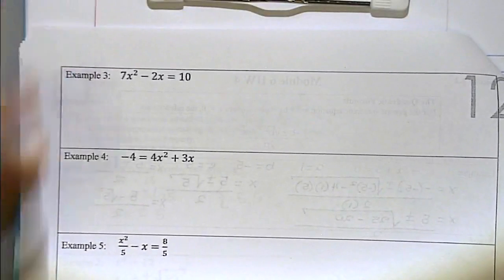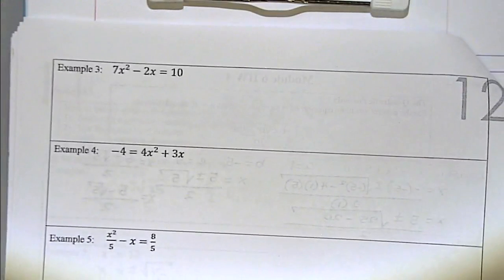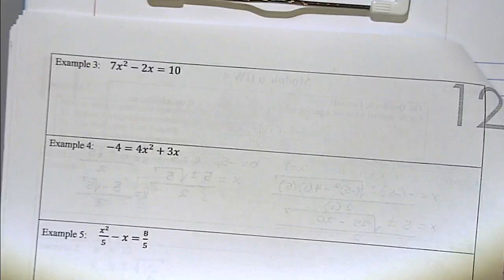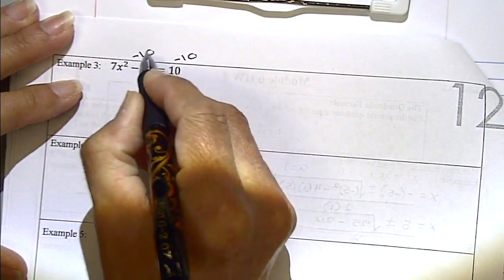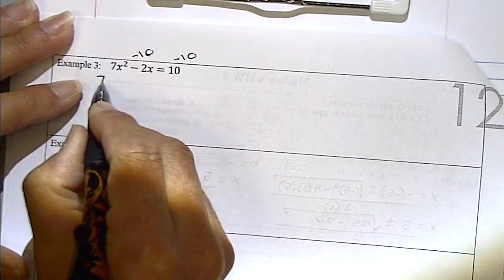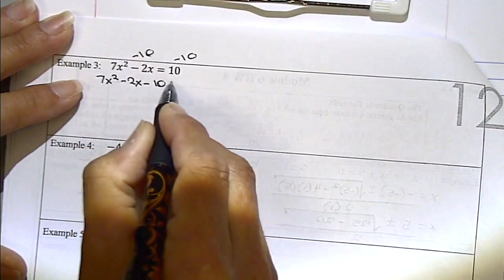I've got a bunch of them for you, but I really want you to have practice plugging these into the equation. The one thing you have to remember before you can use the quadratic equation is it has to be in the format trinomial equal to 0, okay? This one is not. I have 7x squared minus 2x equals 10, and it needs to be equal to 0. So you're going to do the same thing you've always done. You're going to subtract 10 from this side, subtract 10 from this side, and you're going to rewrite the thing. This one becomes 7x squared minus 2x minus 10 equals 0.